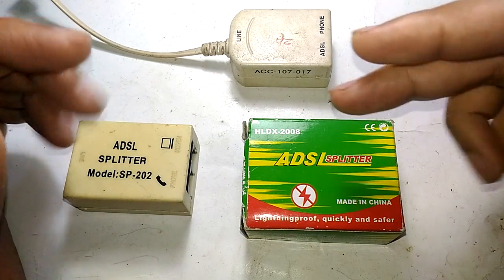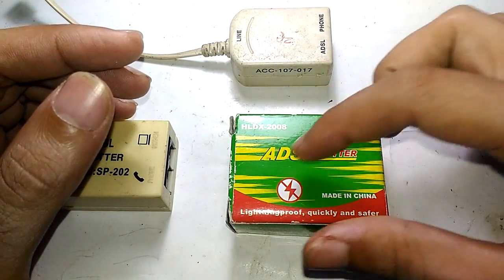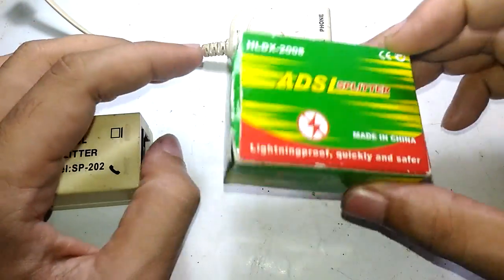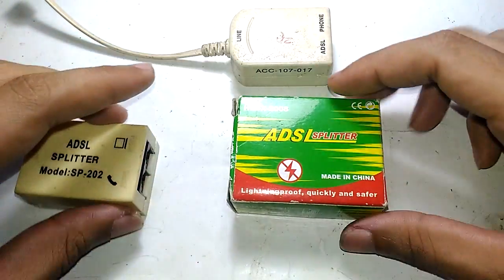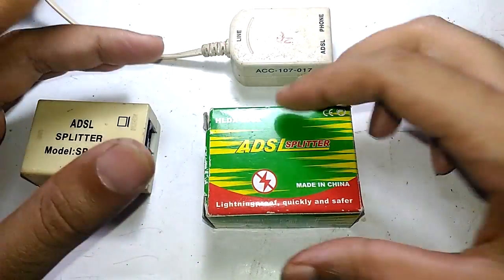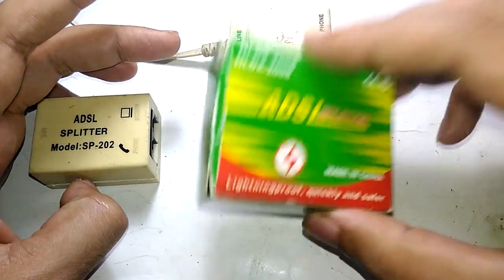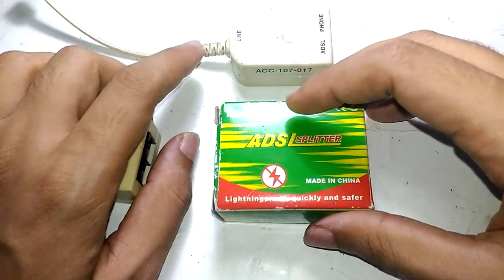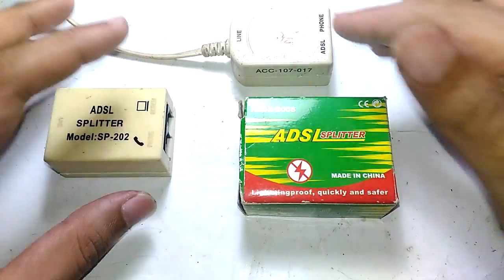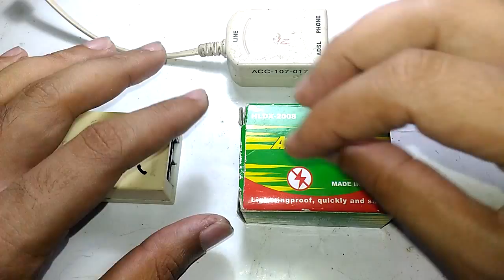Now I'm talking a lot about splitters, but in fact what they really are is filters. They are commonly known as splitters in China, and as they sell most of these from China, people actually call it a splitter. But what these actually are is filters, because they serve the purpose of filtering the unwanted frequencies. In this video I will take apart all of these, draw the circuit diagram for it, and explain it.